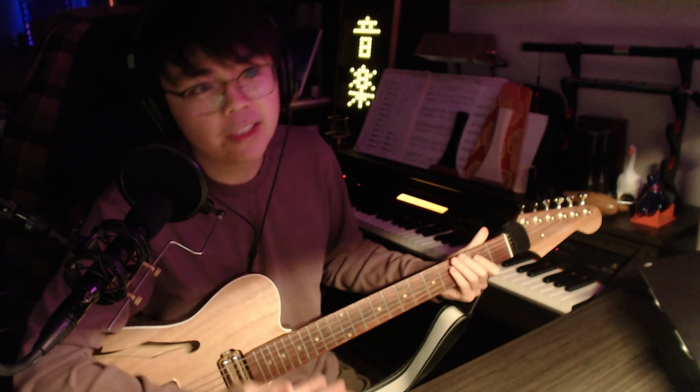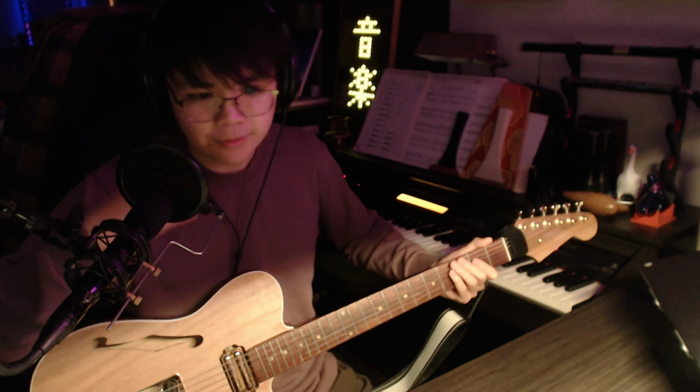Cool. You know, not the best solo, but you can tell that if I'm playing slower and playing less notes, it feels more intentional because you're actually stopping, you're taking a breath, you're saying, this is the note that I'm playing. There's intention.